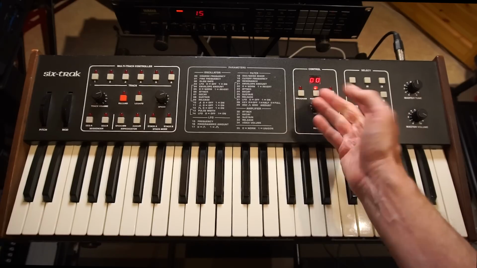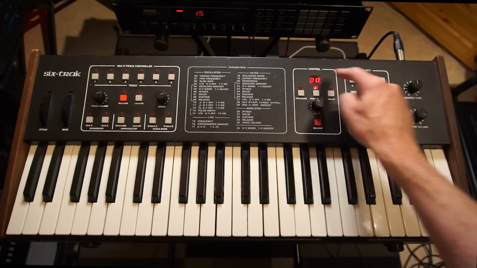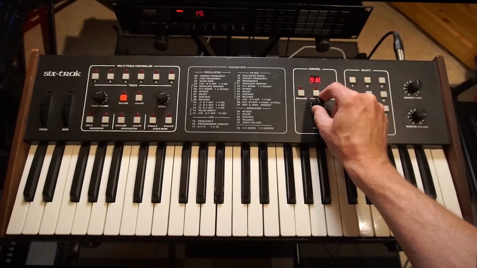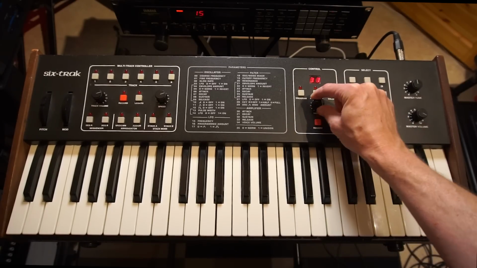You press the parameter button and change values according to the parameters list. Pretty usual for synths like this. So let's check out the filter.